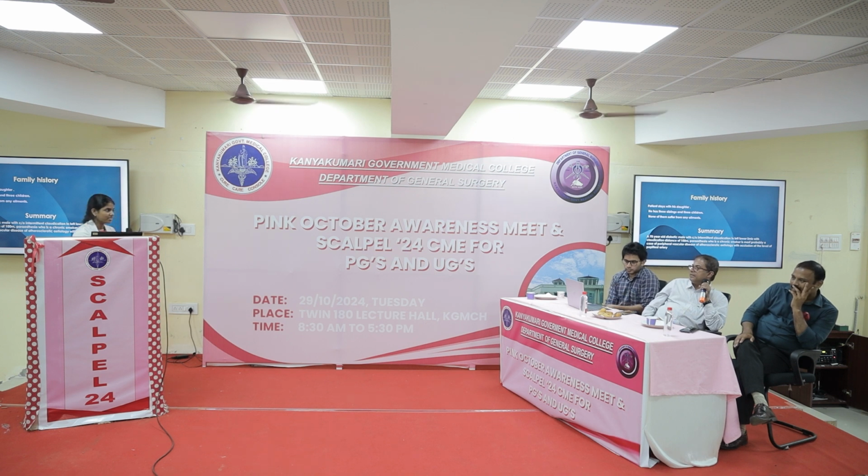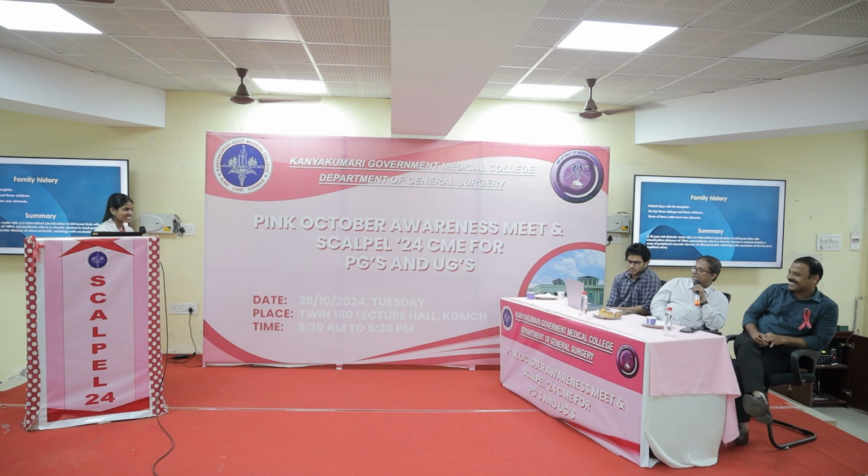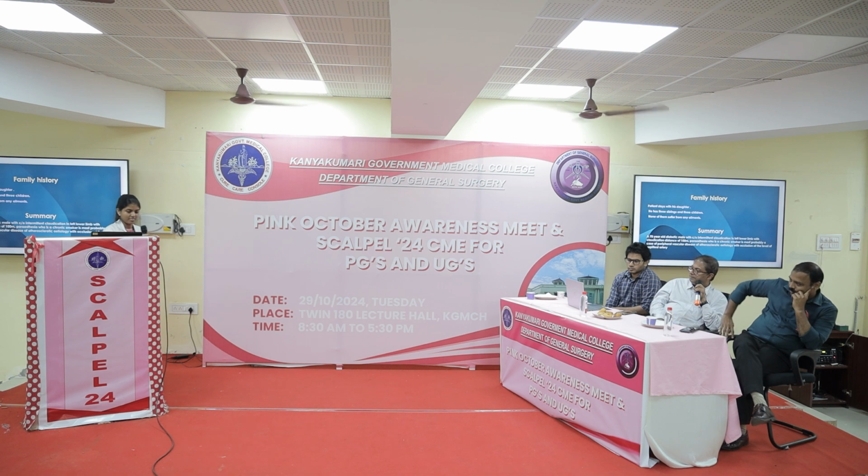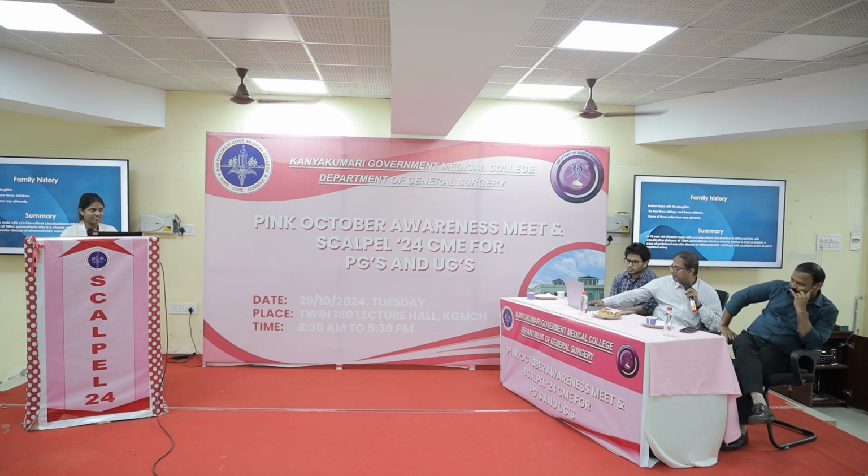One more claudication is there: joint claudication, or arthritic claudication, when there is inflammation of the knee joint. Here the patient's pain changes according to the position of the knee joint. When it's flexed, pain is more; when extended, pain is less, something like that. Okay, fine. Anything else?